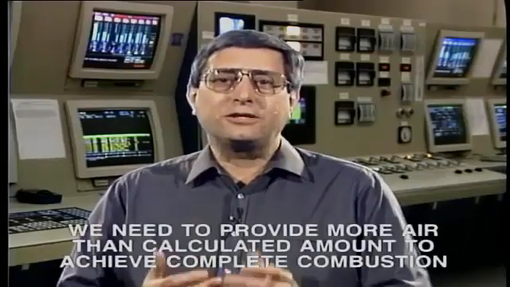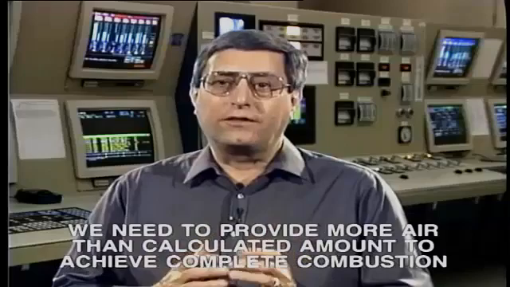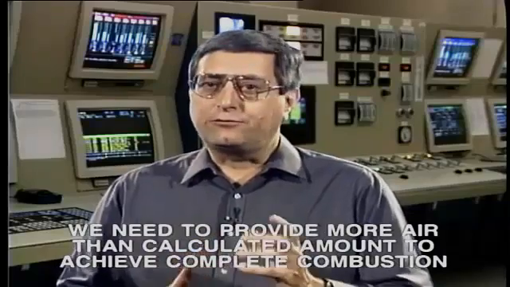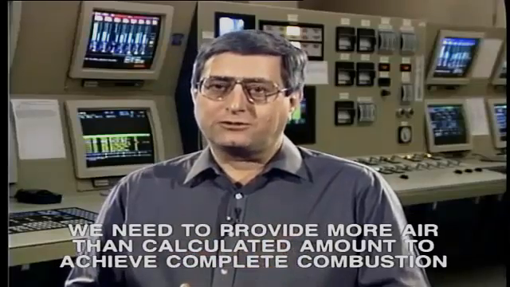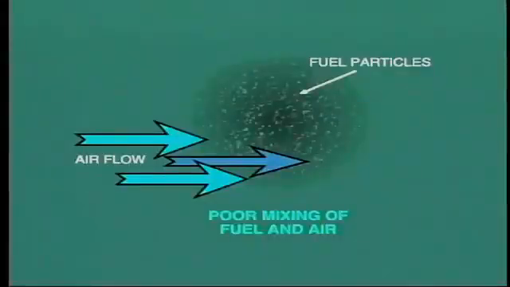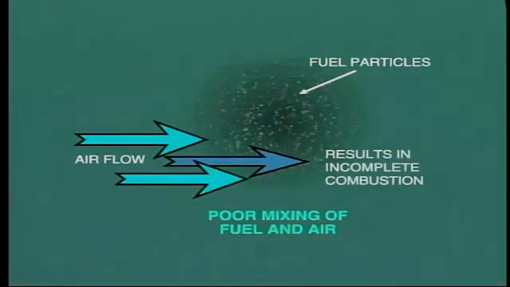Note that we refer to the theoretical amount of air required. And the reason for this is that experience shows that we actually need to provide more than the calculated quantity if we are to achieve complete combustion. This is because of the difficulty in achieving a thorough mix between the incoming air and the particles of fuel.